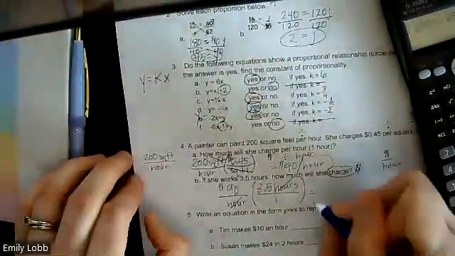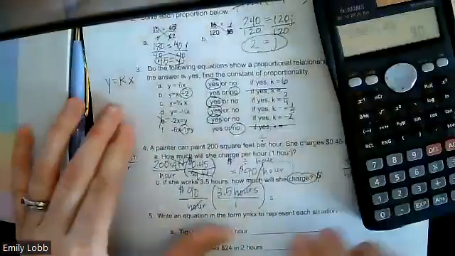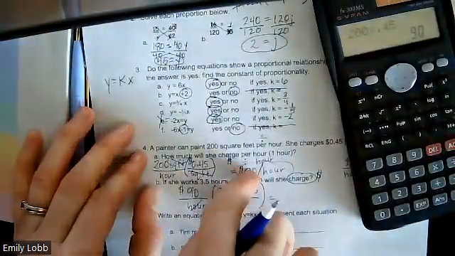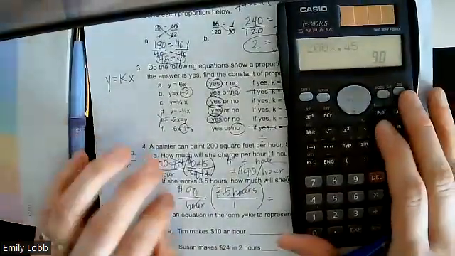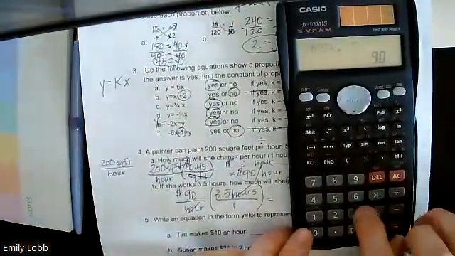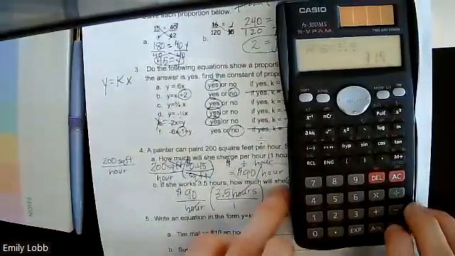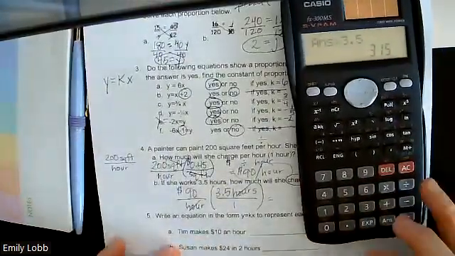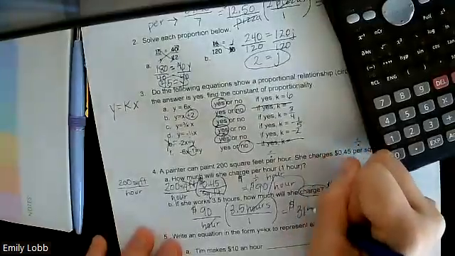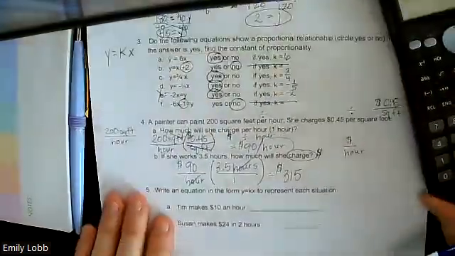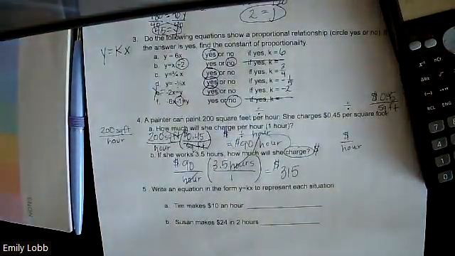Yeah. So that helps. If it didn't, we might have had to flip it around, right? To be able to cancel it out. So we have 90 times 3.5, 315. Did you get that? All right.